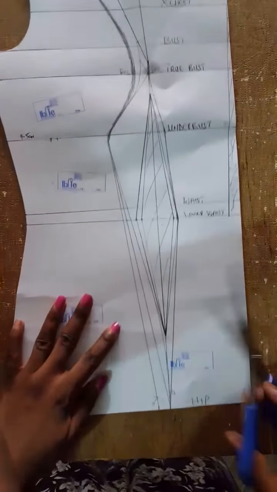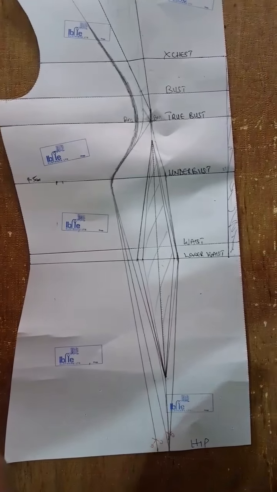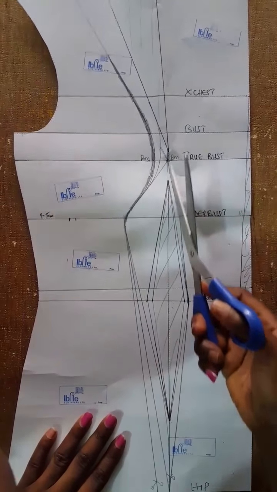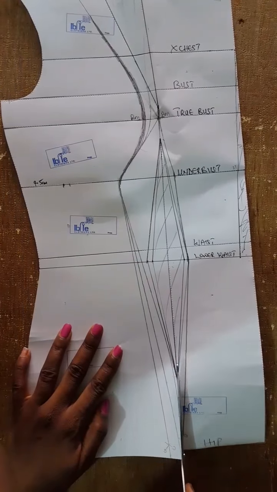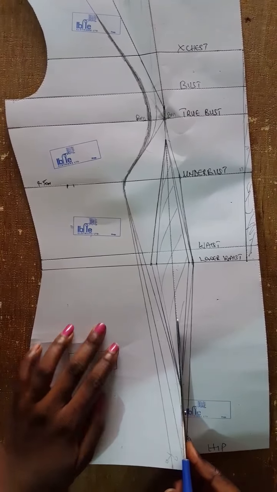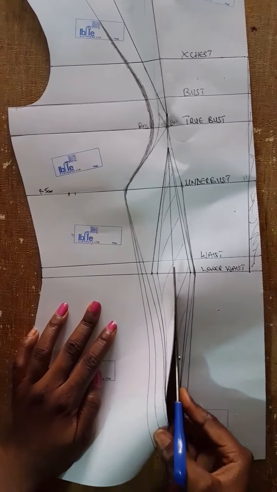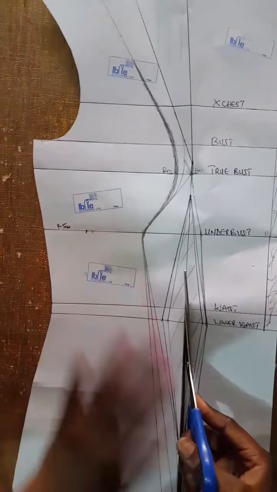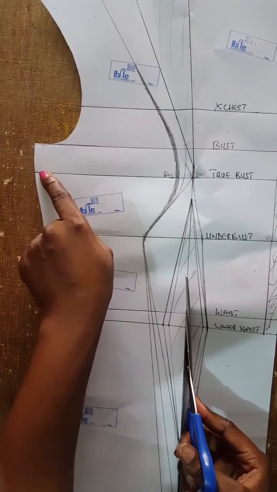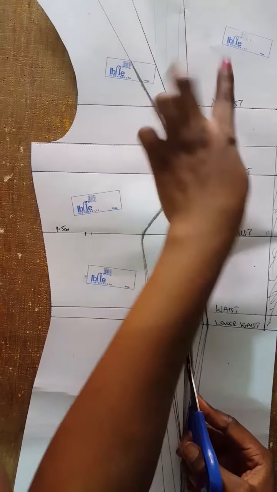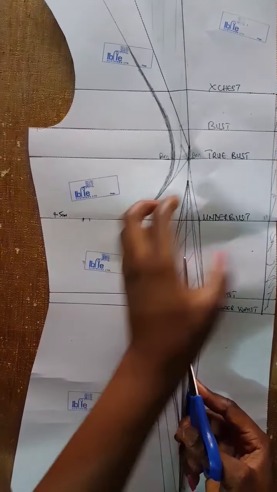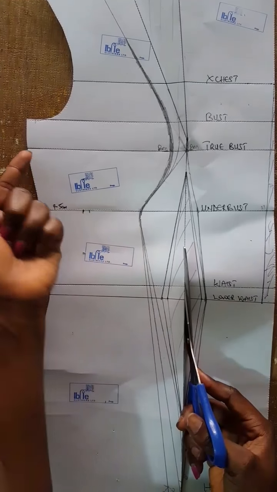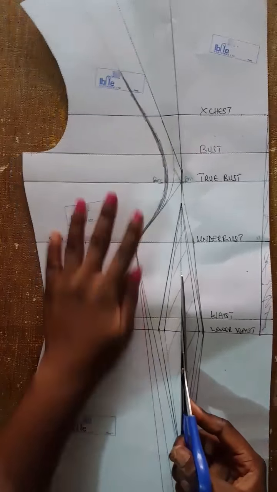But because we are doing a princess style, I'm going to transfer this into the waist or into the hem, since we've ruled the line down to the hem of our blouse. So instead of first transferring it here, then closing the dart and drawing out my neckline, I can just transfer it here straight. This is going out anyway, so there is no need for me to transfer it here.